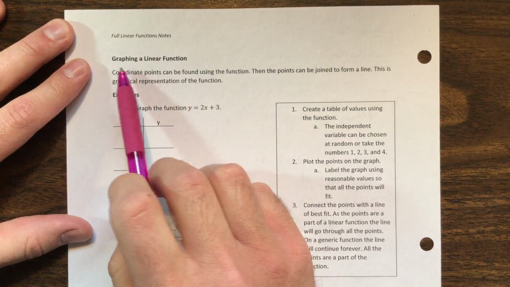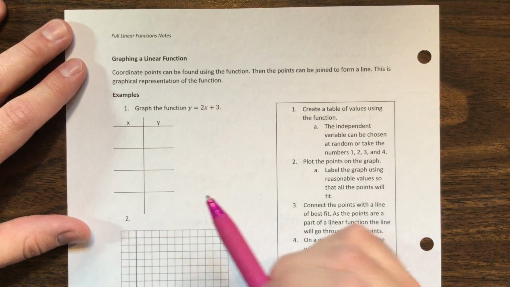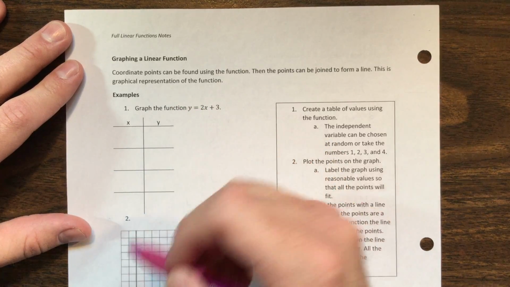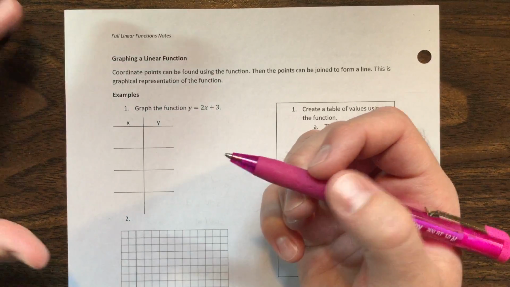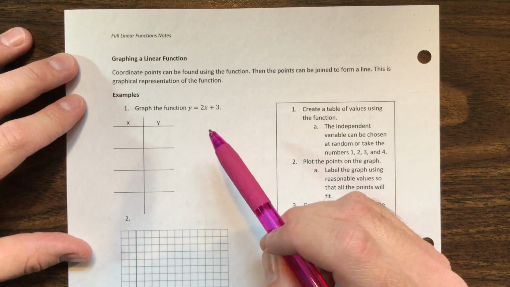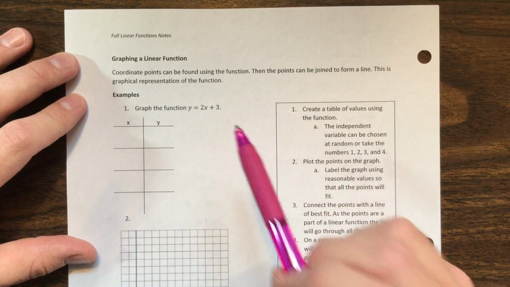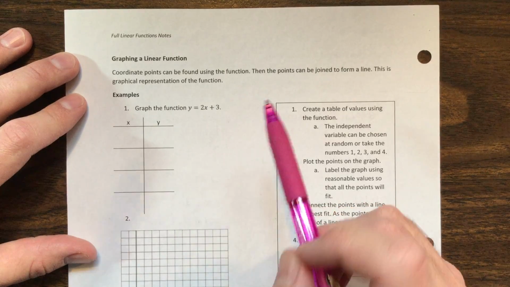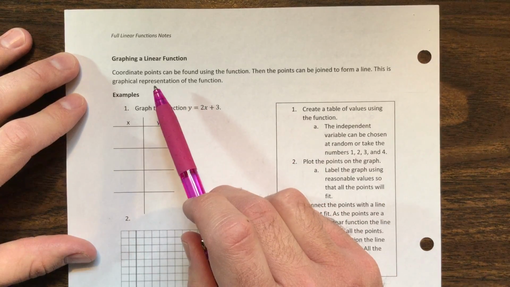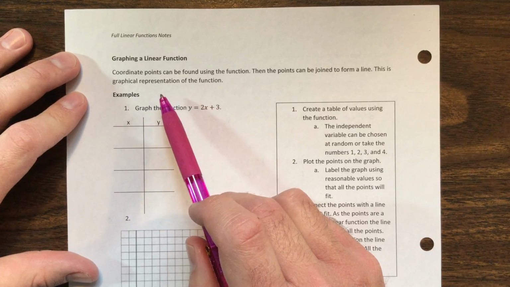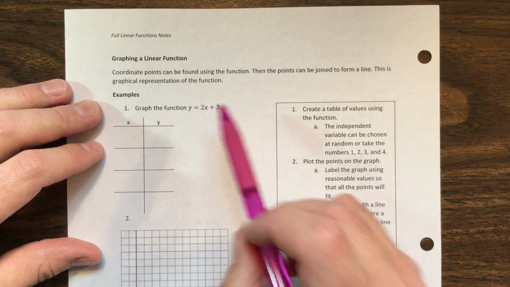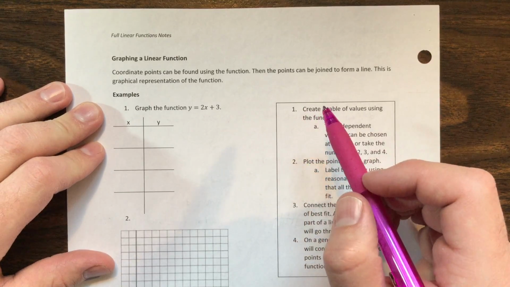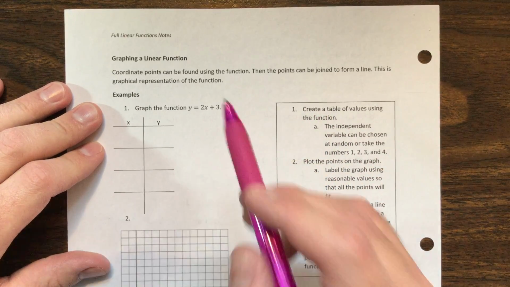This part right here is going to take a look at graphing a linear function and how we can use some sort of function or some sort of equation to come up with a graph. Now there's a couple different ways to do that, and we're going to take a look at a few of those later on. But for today, we're going to take a look at one that just looks at which points work on this line. So what we can do is find coordinate points that work for a function, that satisfy a function, and then these points can be joined to form a line. This is what we call a graphical representation of the function.